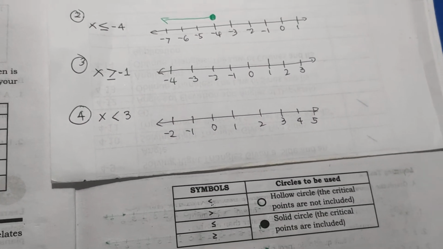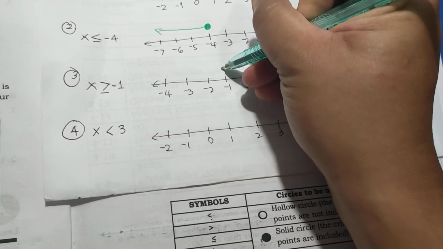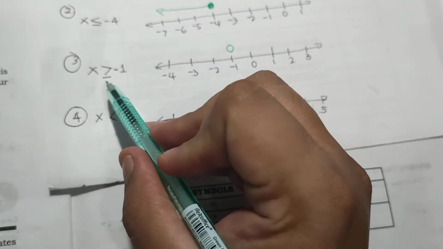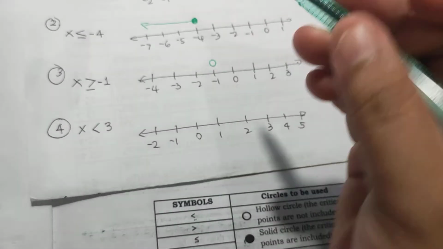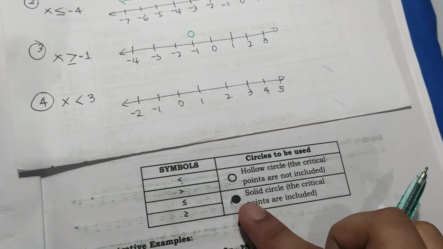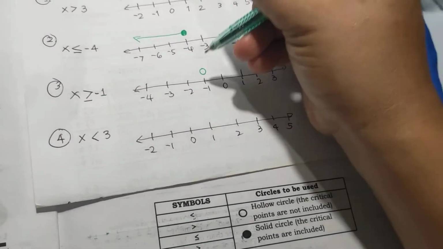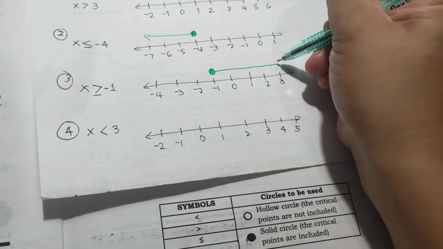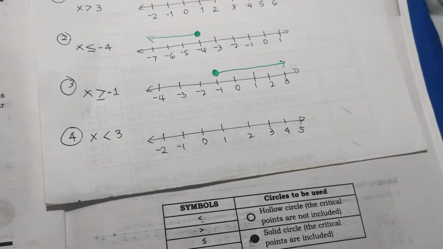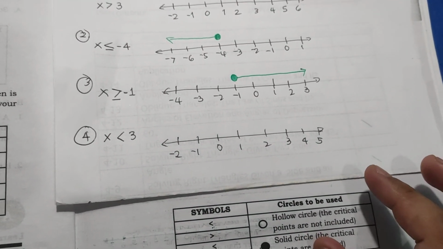Okay, next. Number 3. Ang sabi rito, negative 1. Drawing tayo ng circle sa negative 1. But class, in the given, we use greater than or equal symbol. So, sabi dito, pag greater than or equal symbol, gagamit tayo ng solid circle. Yan. Then, papunta tayo sa kanan. Very good.